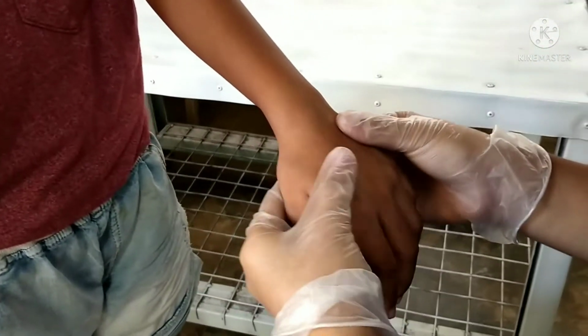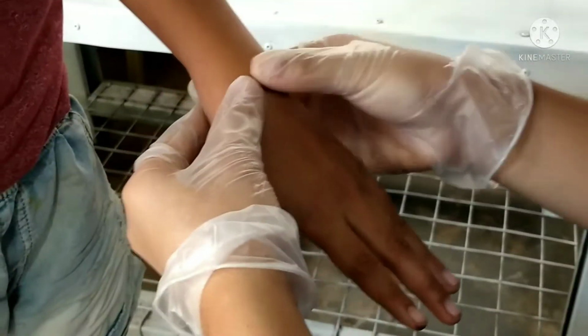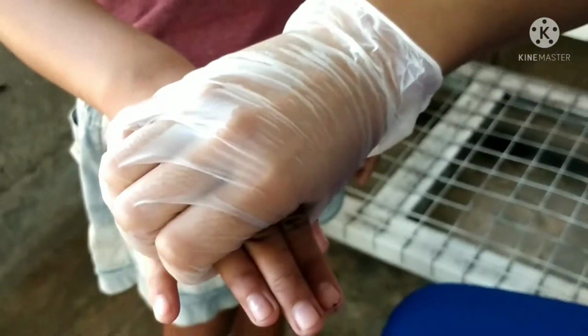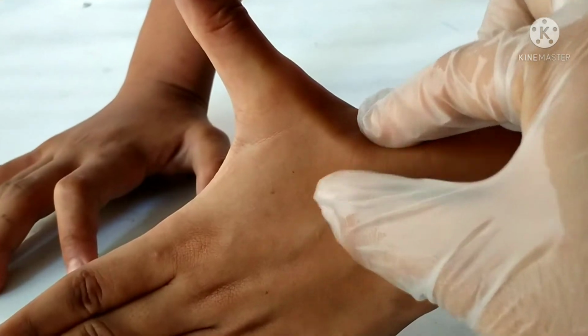For wrist, inspect for size, shape, symmetry, color, and swelling. Then perform the squeeze test by squeezing the client's hand across the knuckle joints as shown. Palpate the anatomic snuff box.